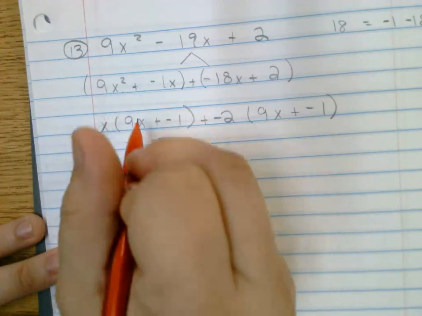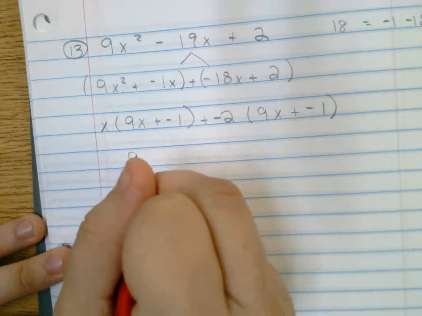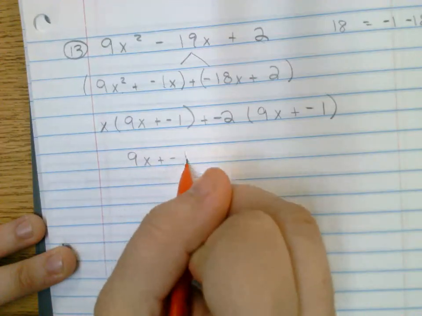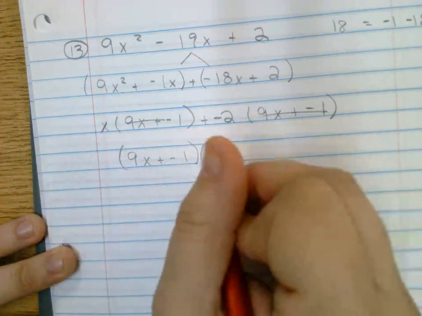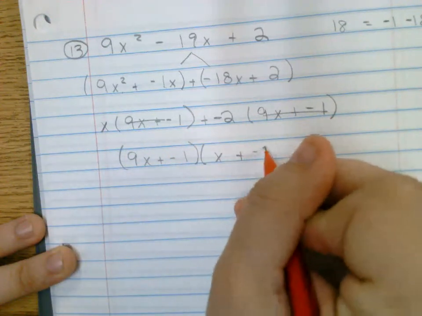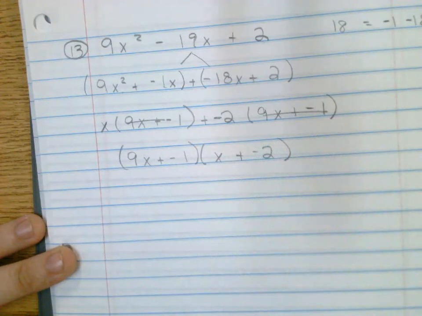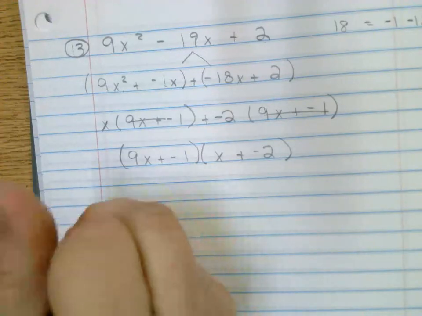So now you're going to take this out, the 9x plus negative 1. You're going to take that out from both terms, and you're going to be left with x plus negative 2. So this is what that's going to factor to be.